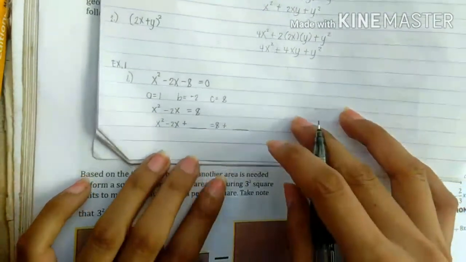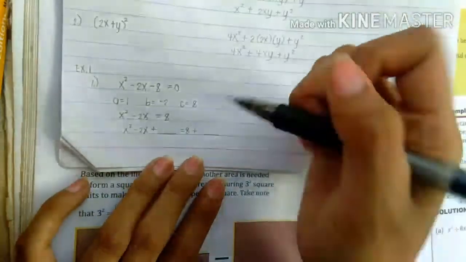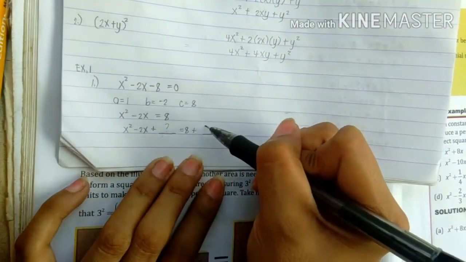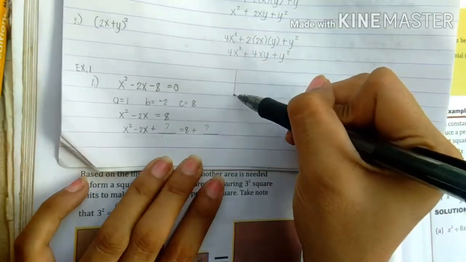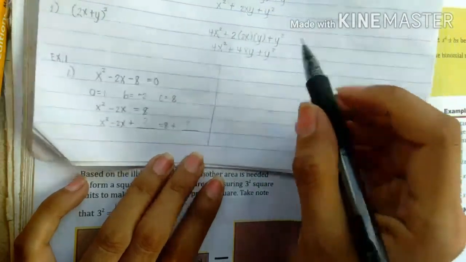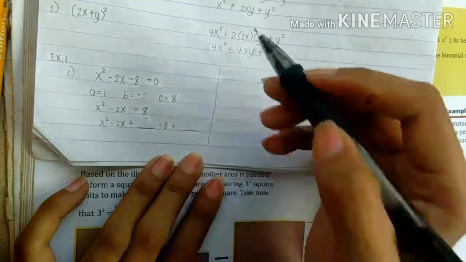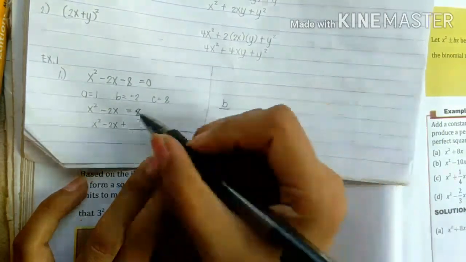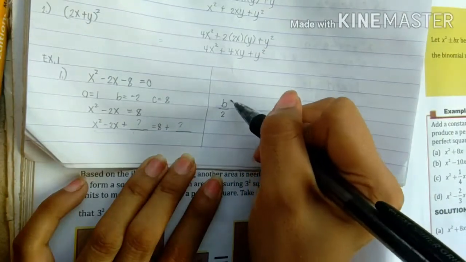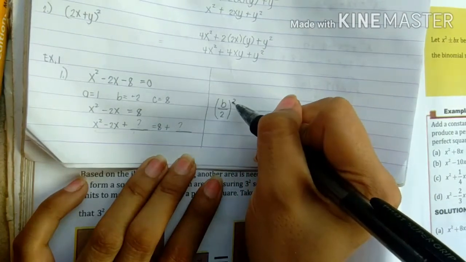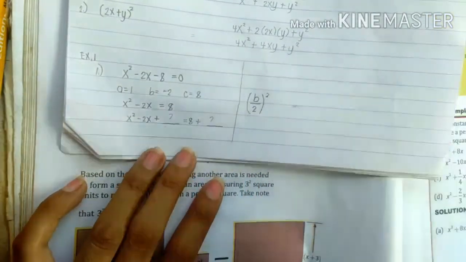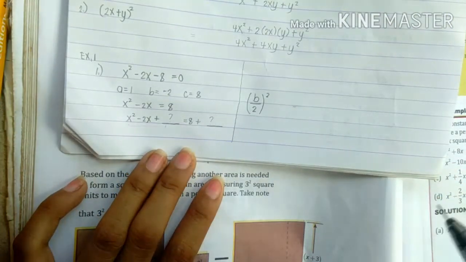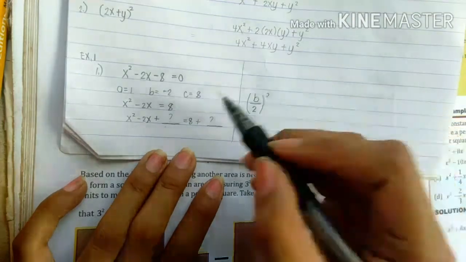Okay, how will we know this number here? The formula for this is b divided by 2, then you square. Again, b divided by 2 and then squared. So what is your b?